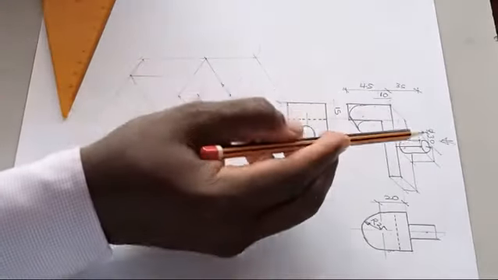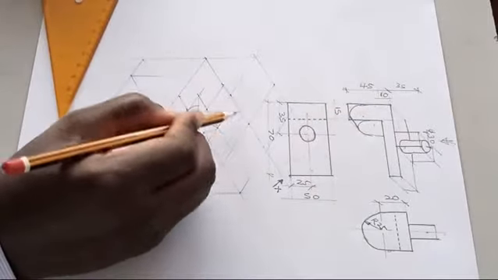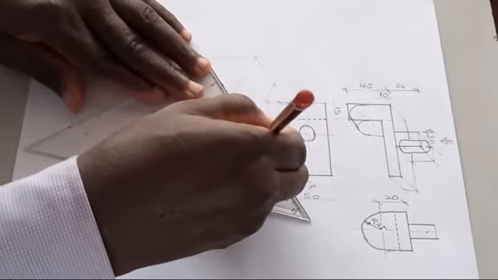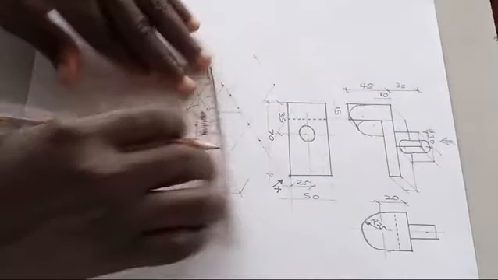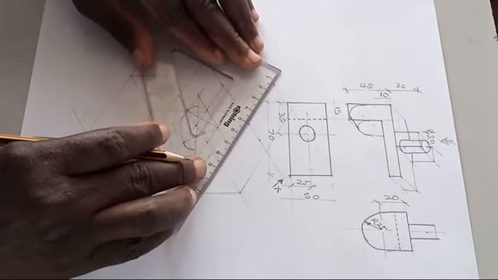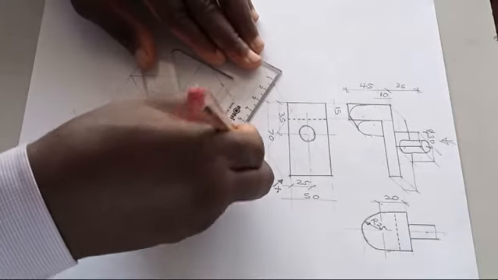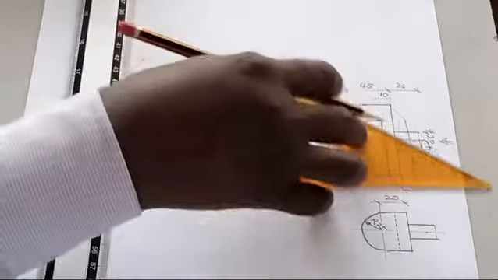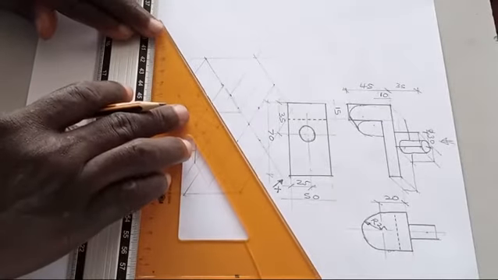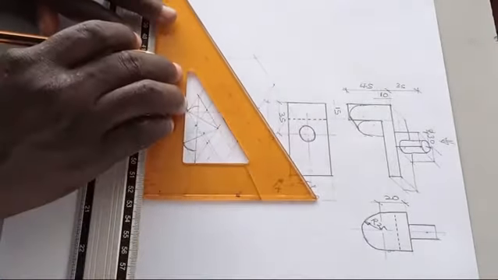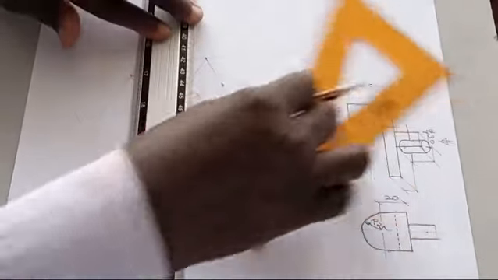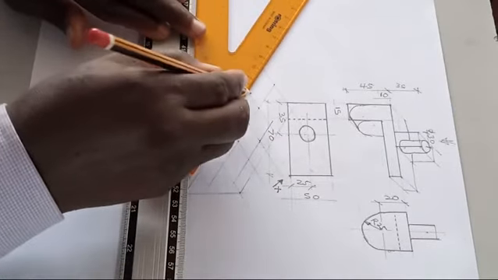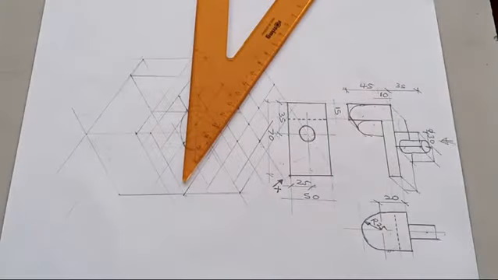Again, the diameter of the cylinder is 30. So you measure 15 on all sides from the center. This is 15. This is 15. You come to this one from the center. This is 15 and this is 15. So you can draw isometric line from there. This, shift it to this side. You draw this, and finally you draw this. So we now have the isometric square for that.